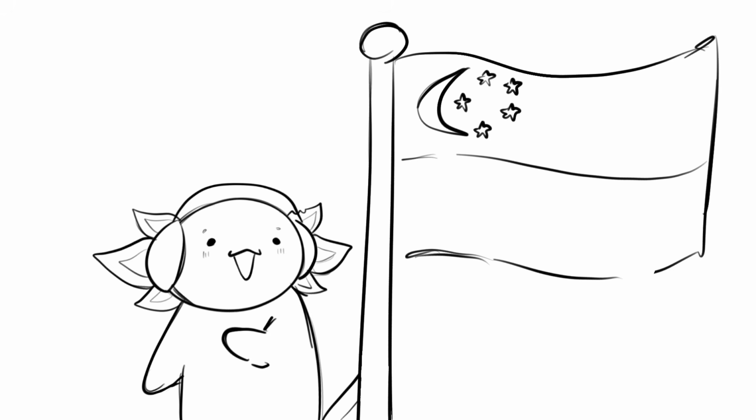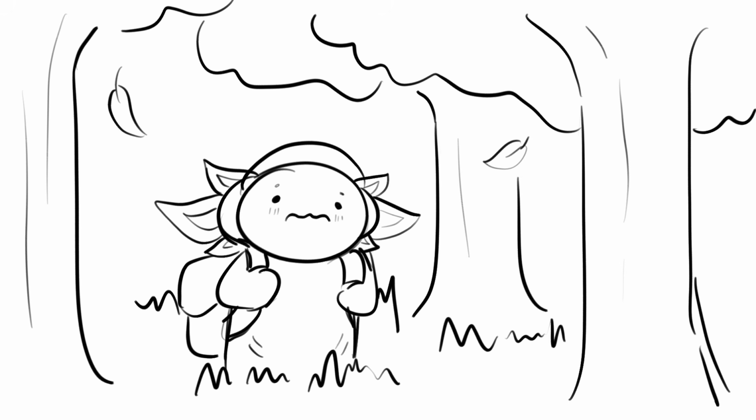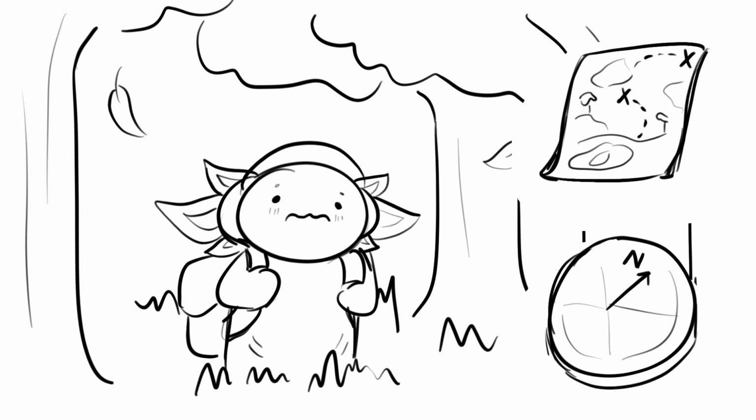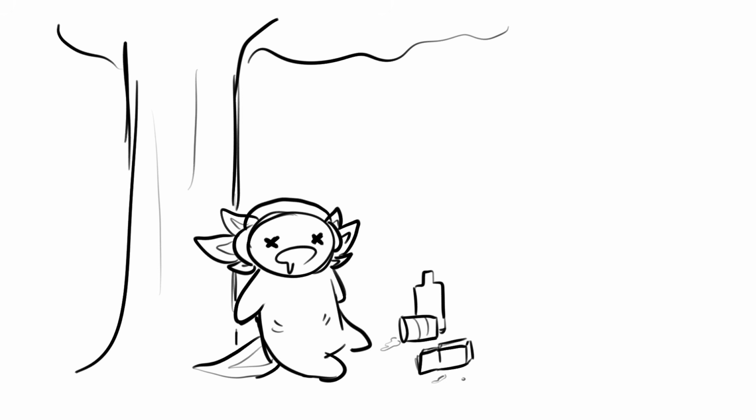If you're a Singaporean student, you probably know what OBS is. It's basically like an outdoors adventure camp thingy, and during the land expedition we were given a map and a compass and we had to traverse back to the campsite. At that time, it was the only time where something I learned in school actually applied to real life. So if you don't want to starve to death in the forest, listen up.